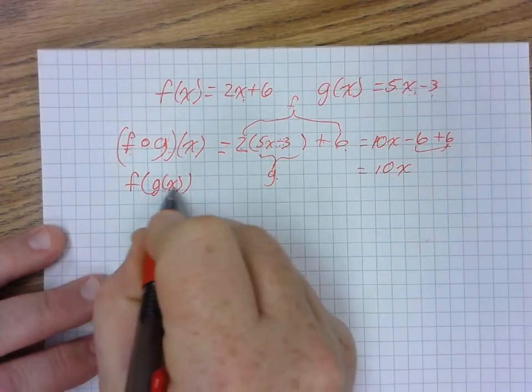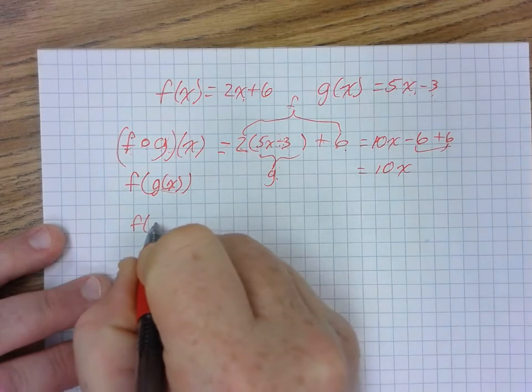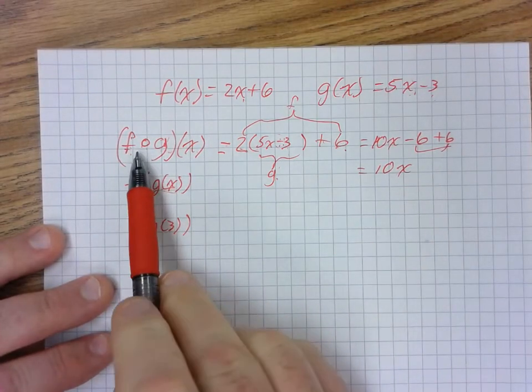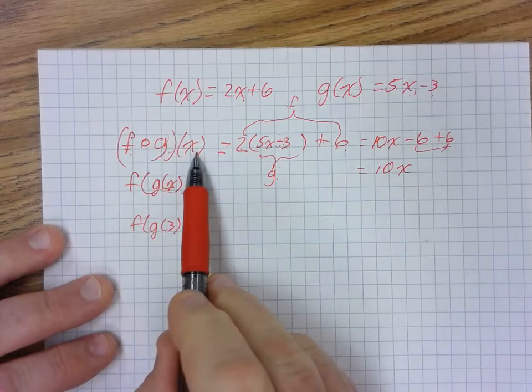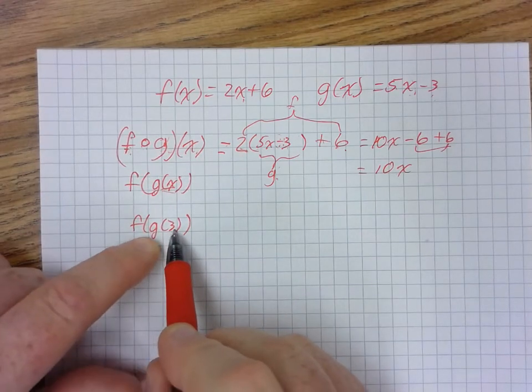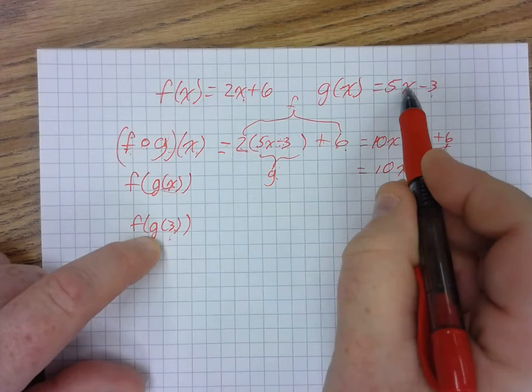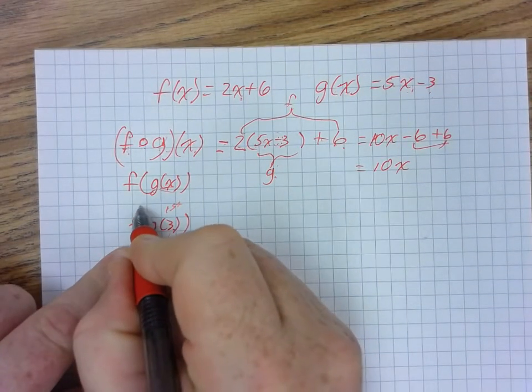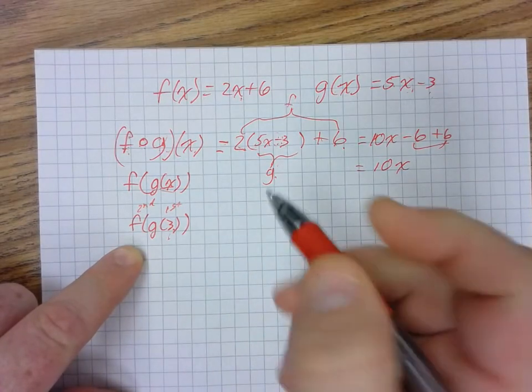So let's do it this way. f of g of 3. So that's the same thing as saying f of g of x up here. So I'm going to input 3 into function g. I'm going to do that first. So this is first, and then function f will be second.